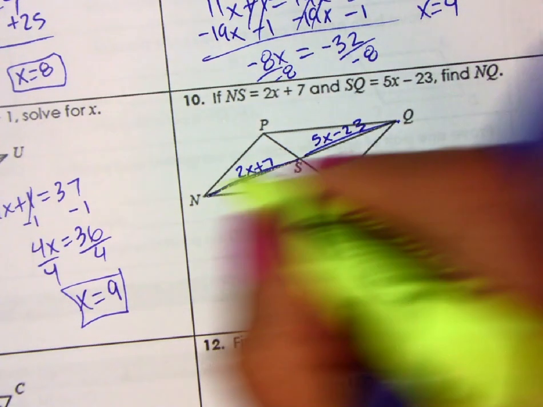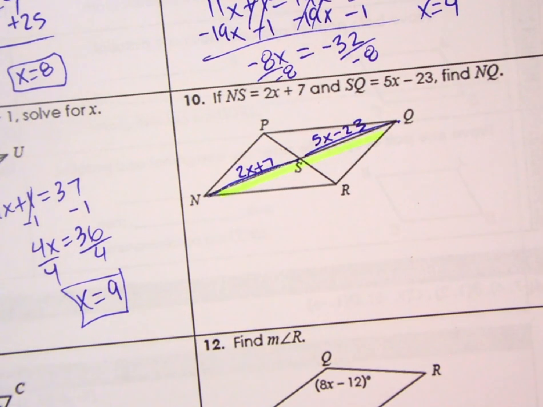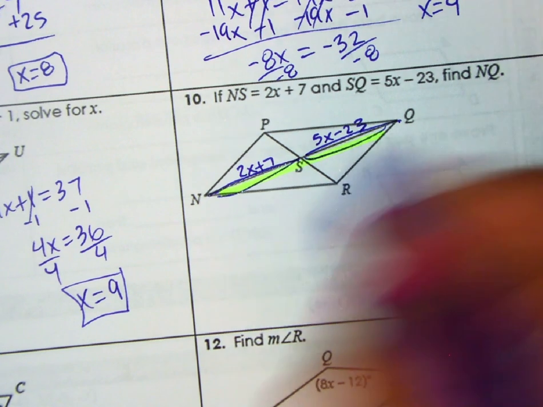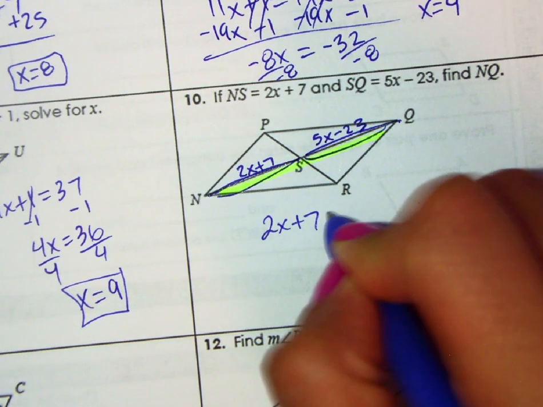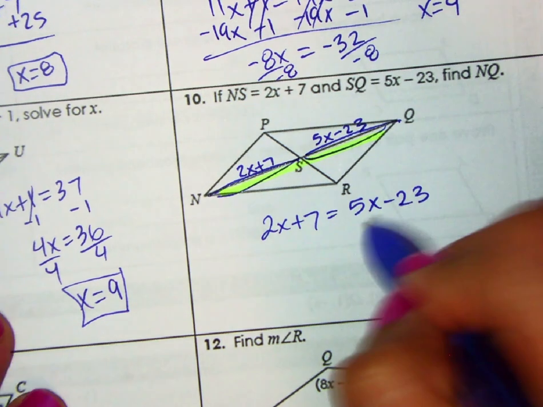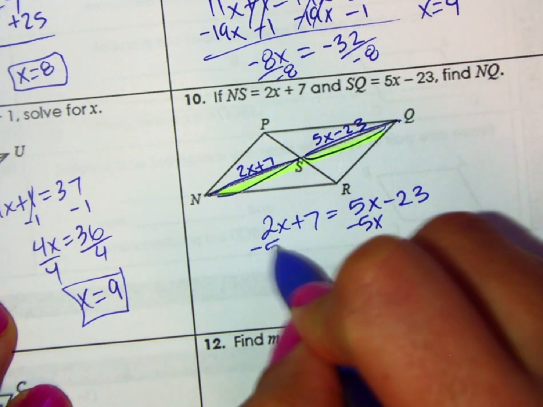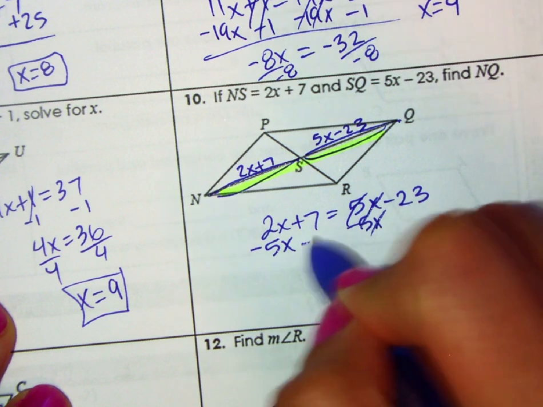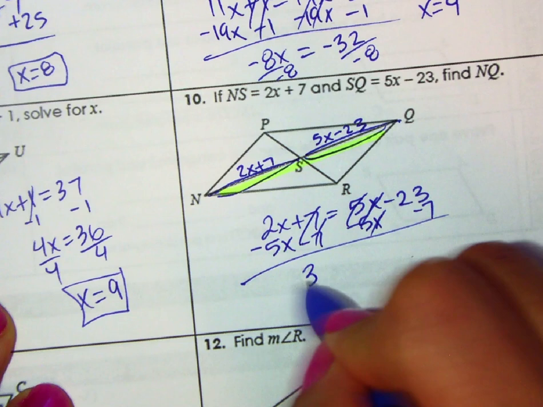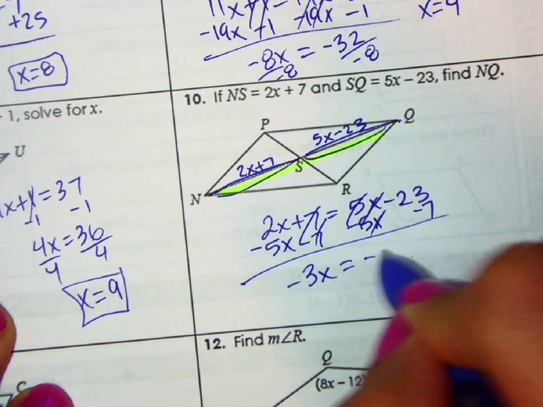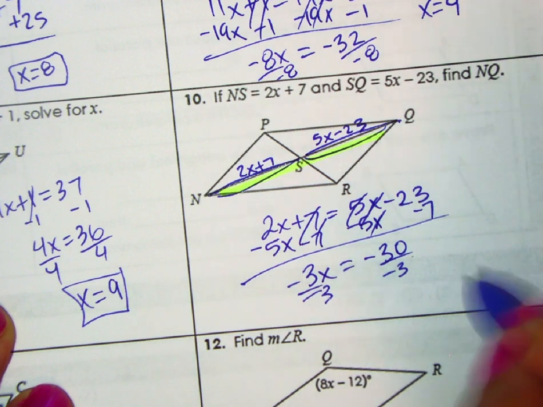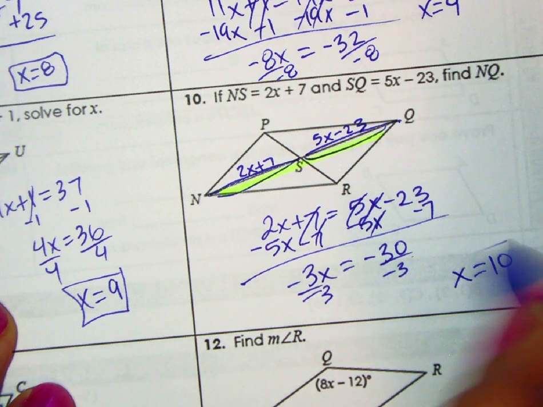And as mentioned earlier, this is a diagonal bisected by the other diagonal, so they're equal. So 2x plus 7 equals 5x minus 23. Solve for x. Cancel the x's, subtract 7. 2x minus 5x equals negative 3x, and then that's negative 30. Divide by negative 3, x equals positive 10.